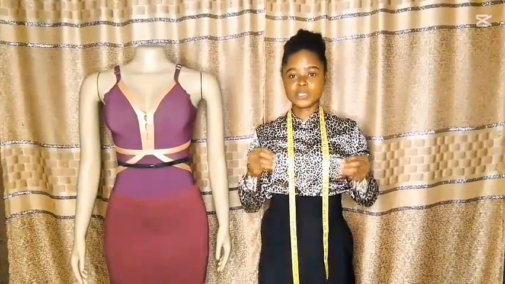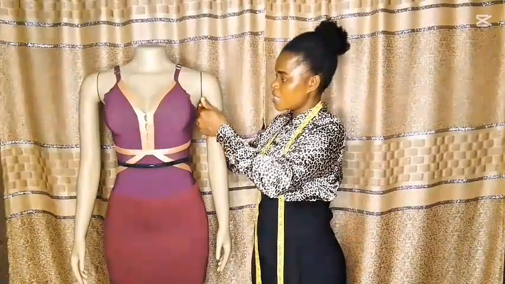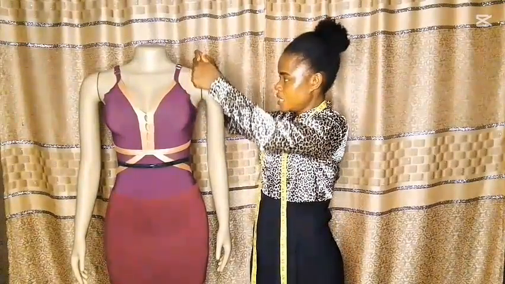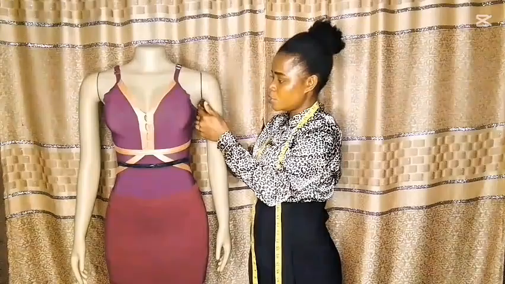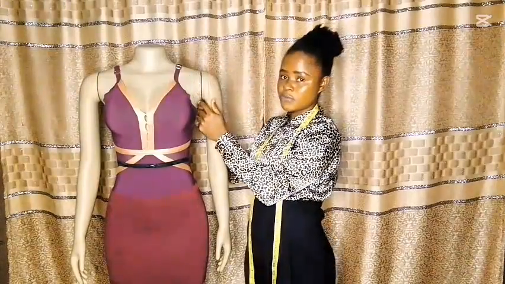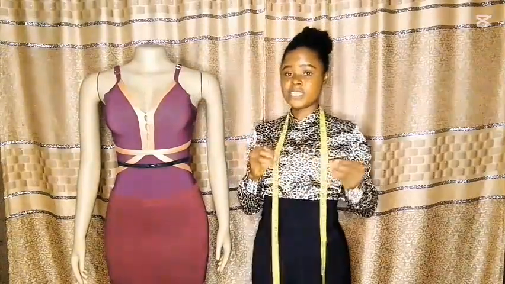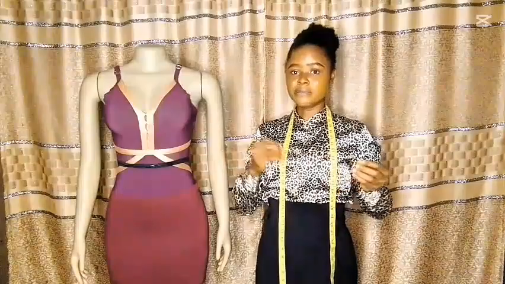So the 10th upper body measurement I'll be showing you how to take now is the armhole circumference. It is around this area that you see me point at that we usually measure when we are to take the armhole circumference. It ensures that your sleeve fits well by giving a proper arm movement.